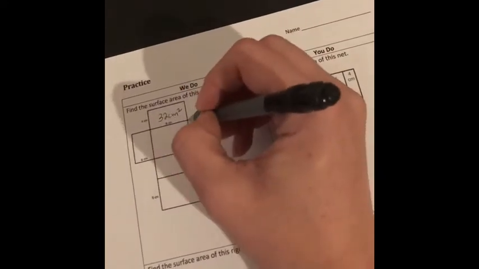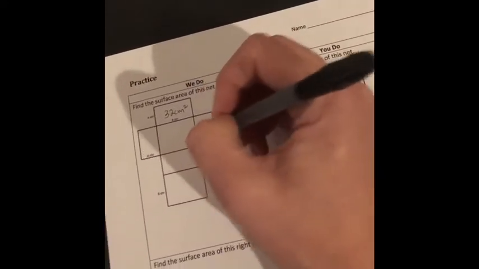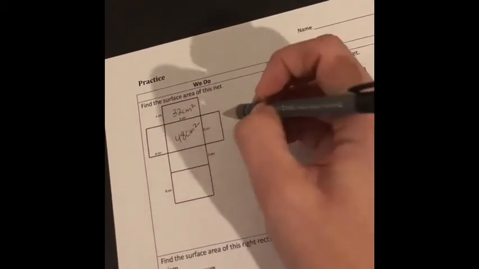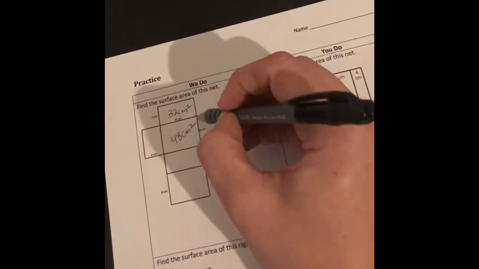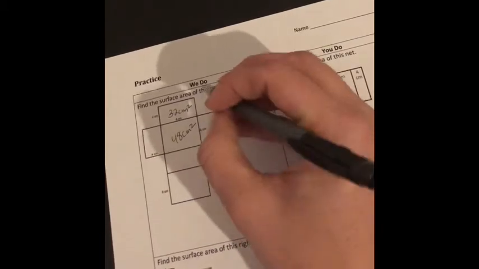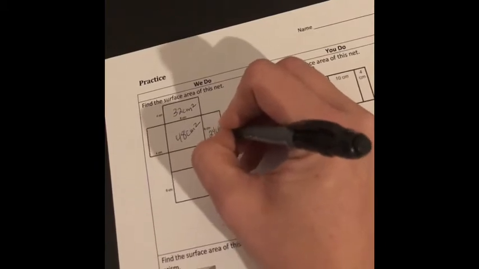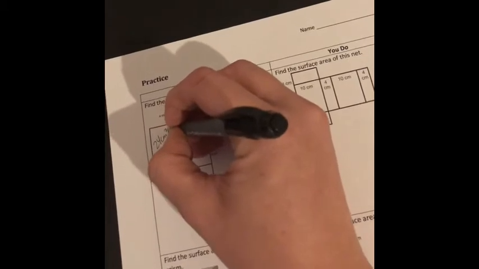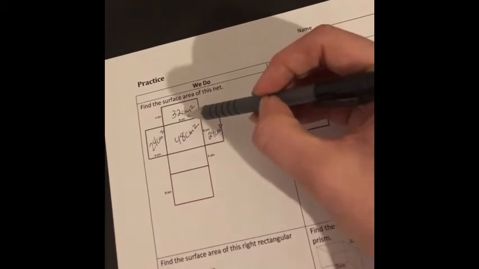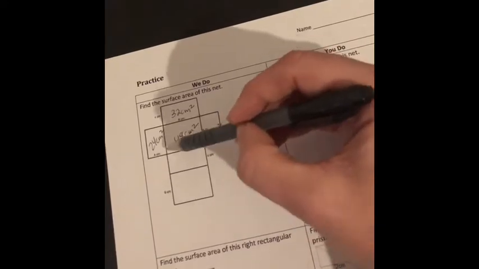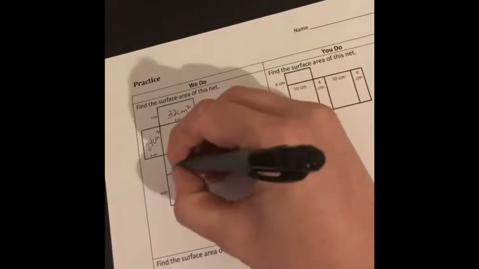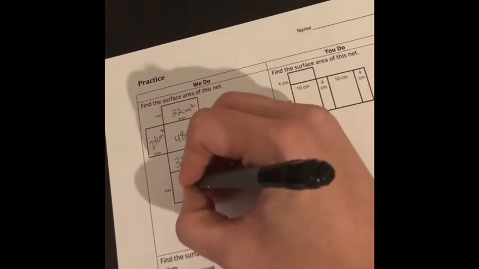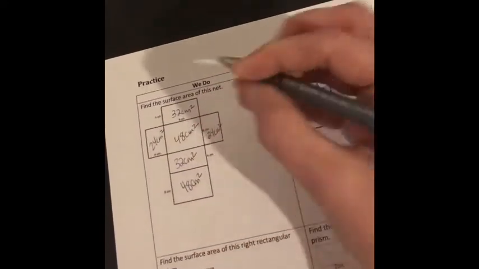This would be 8 times 6, which is 48 centimeters squared. This one would be 6 times 4, which is 24 centimeters squared. This one would also be 6 times 4, which would be 24 centimeters squared. This one would be 8 times 4, which would be 32 centimeters squared. And this one would be 6 times 8, which is 48 centimeters squared.